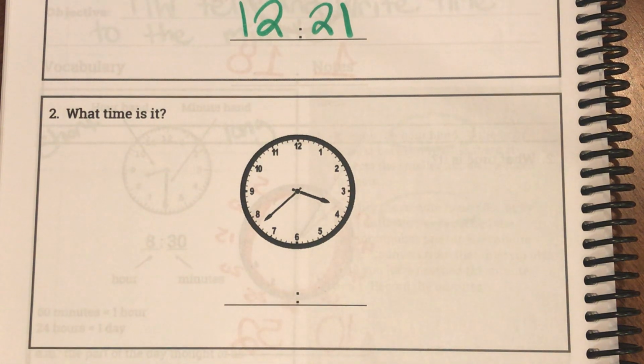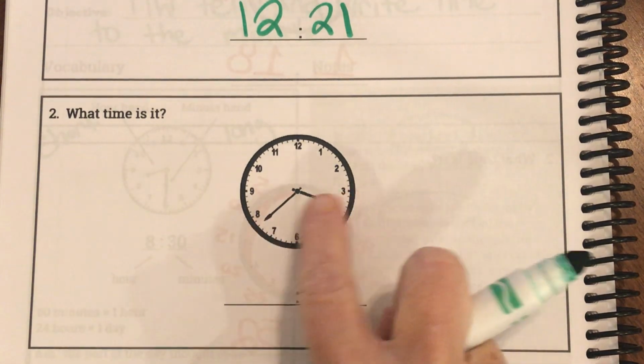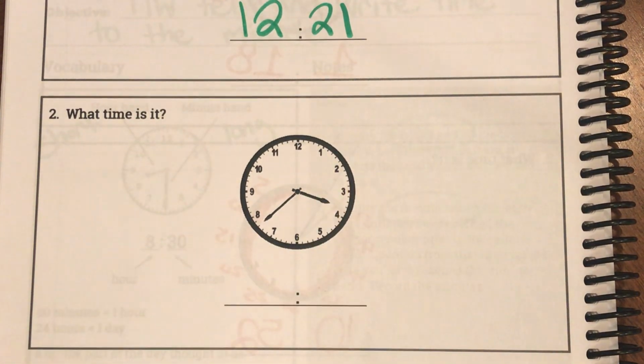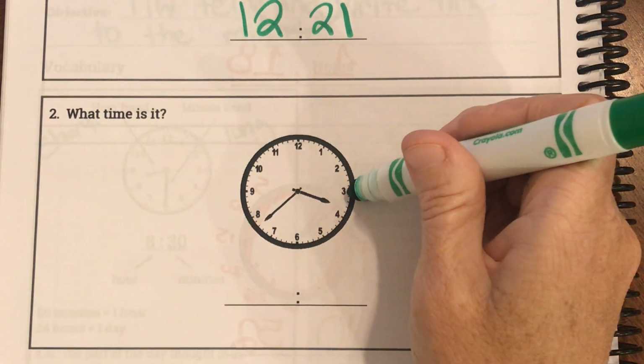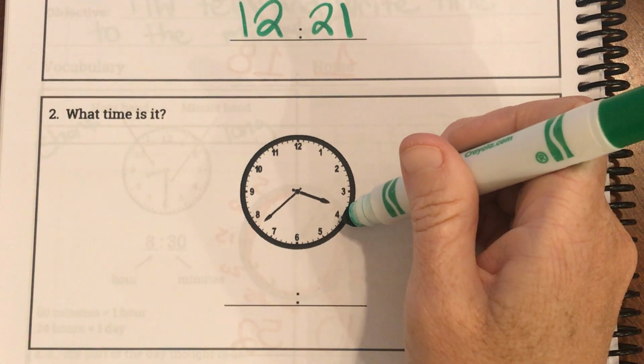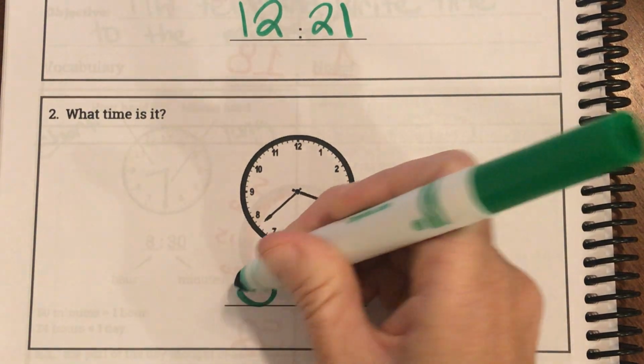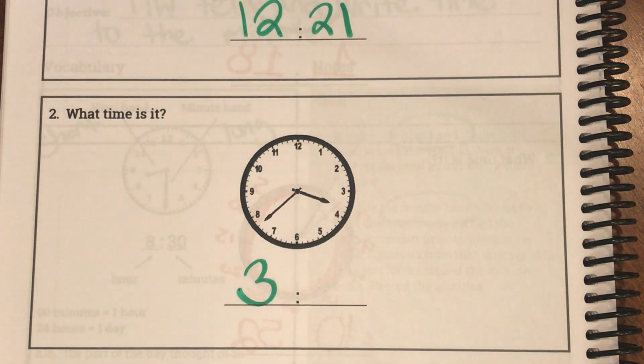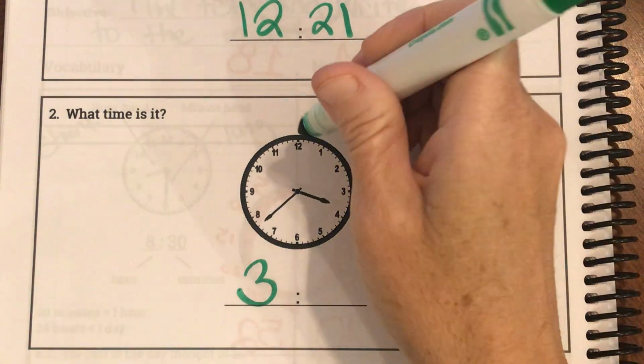We always need to find our hour hand first. If I look at the 2 lengths here, I notice this one's shorter. So that's my hour hand. I notice it passed 3, but it didn't get to 4 yet, which means my hour is going to be 3. Now we can do our minute hand.